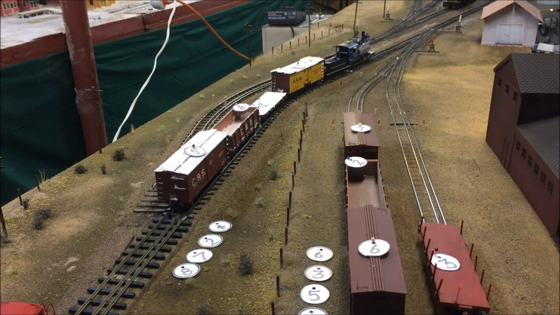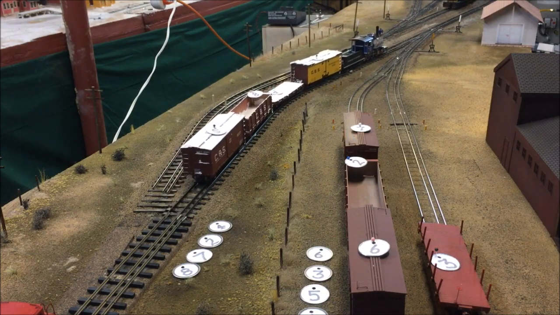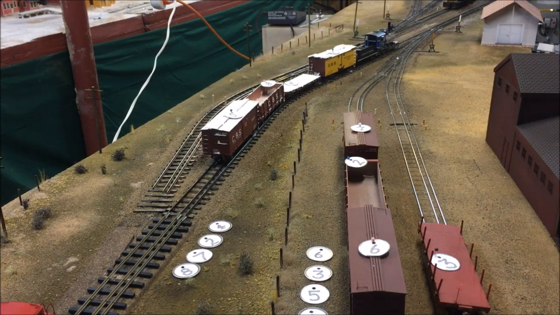I'm using KD couplers on all of my equipment, but because of the dual gauge nature of the railroad and having different midlines for the standard gauge versus narrow gauge equipment, I've had to abandon the KD under track uncoupling magnets. I'm now using super magnets, and it creates a fairly narrow uncoupling zone that can sometimes give some problems.